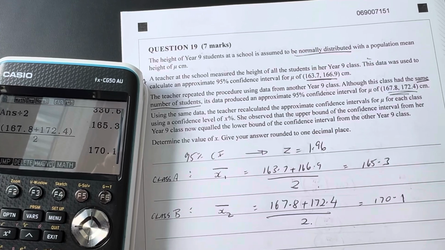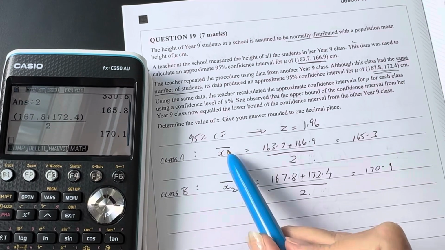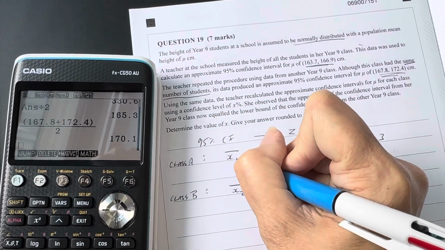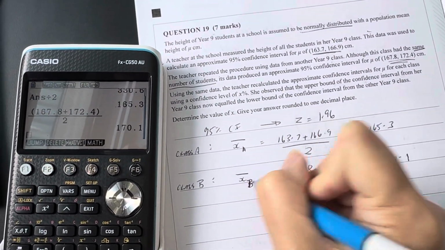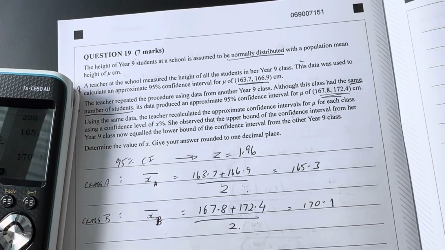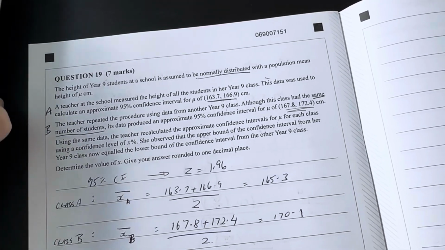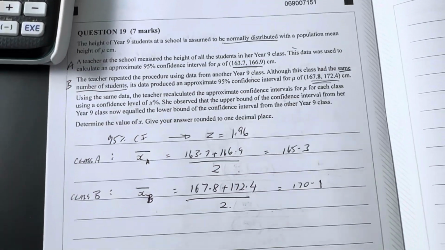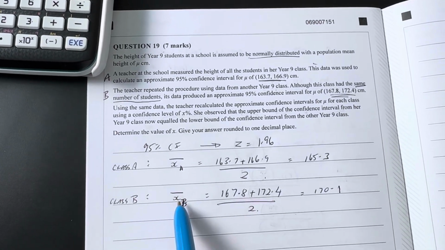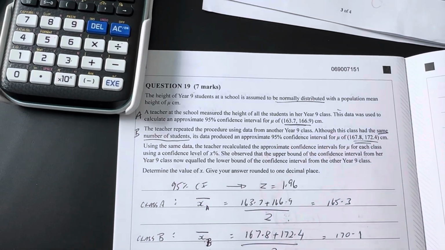I've called this A, this B, and I've called this 1, this 2. If you want to call it A and B, would that be more consistent for you? Probably would be, so let me call it A and B. Or you could have called it Class 1, Class 2. It doesn't really matter, just that it's distinguished so we know what we're referring to. Now, that's for our sample mean. We don't have our sample deviation.